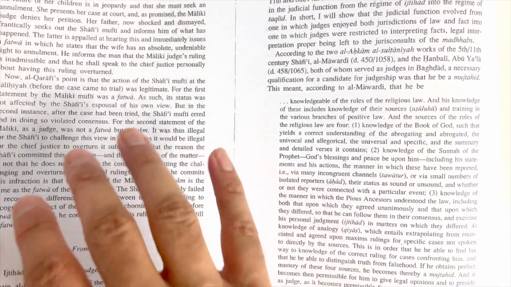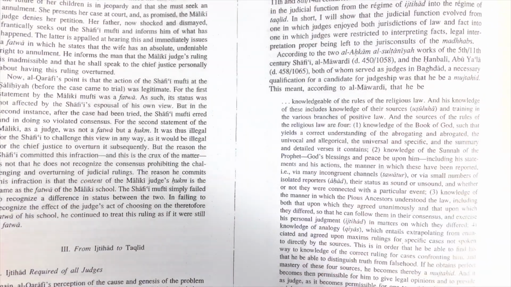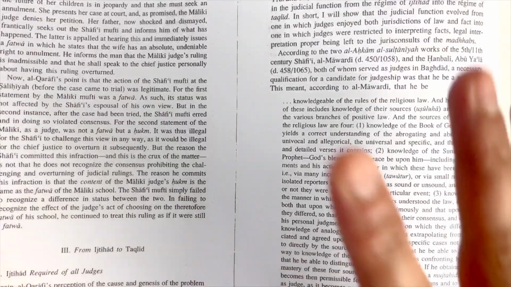And by the way, it was the actions of this chief Shafi'i judge, Ibn Bint al-A'az, that led Baybars to make his judicial reforms, wherein he appointed a chief qadi for every madhab. So there wasn't just one chief qadi, the Shafi'i chief qadi. There were four chief qadis.